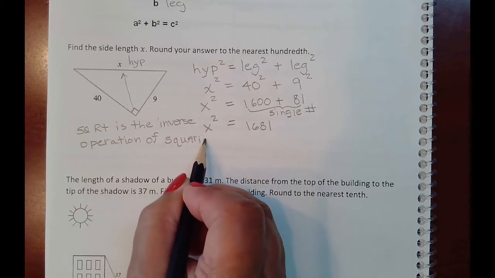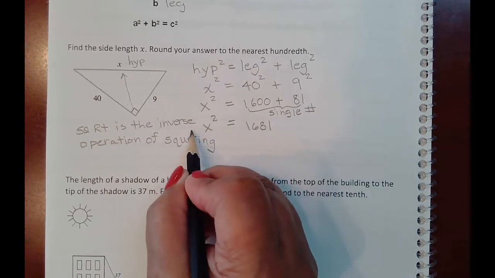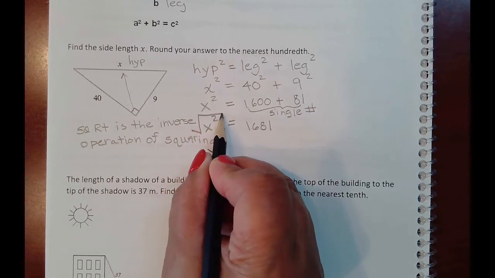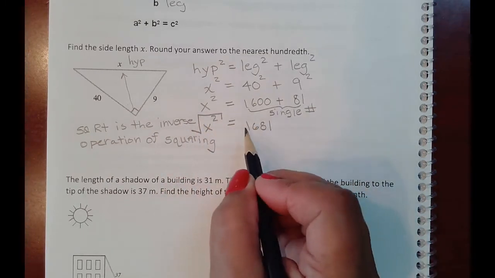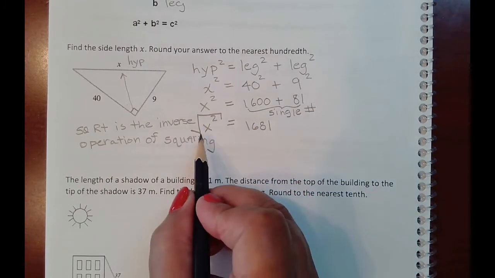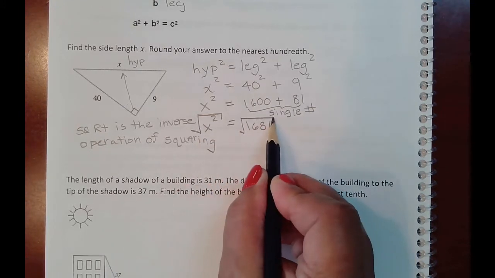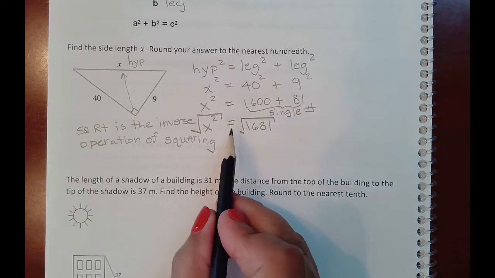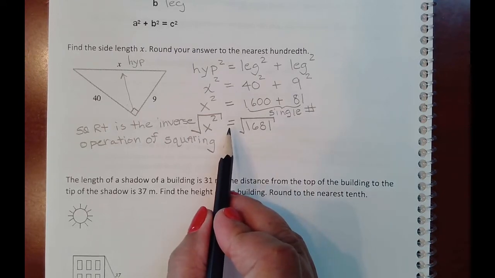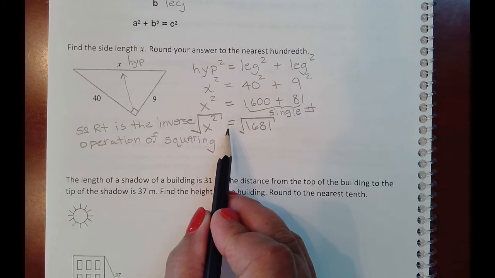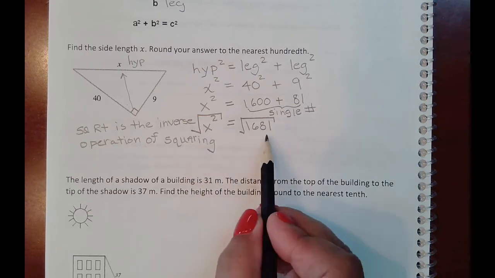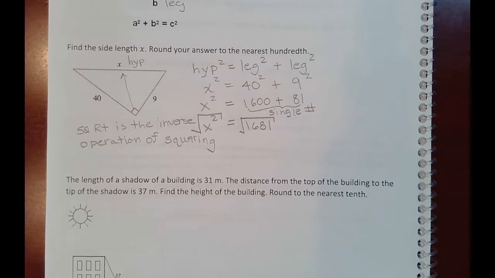So you're going to use the inverse operation, which is to take a square root. And if you're going to take a square root on the left side of this equation, you must also take a square root on the right side. Because equations are considered balanced statements. So to keep it in a balanced state, you must always perform the same operation on each side.